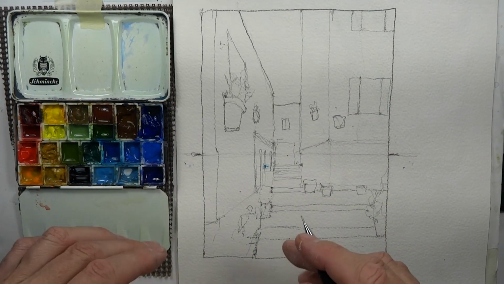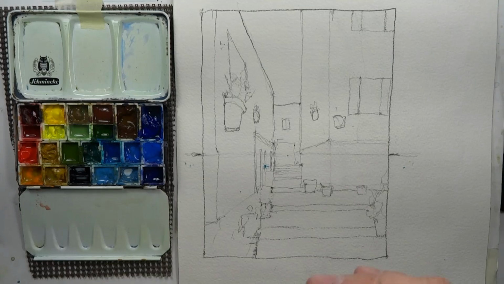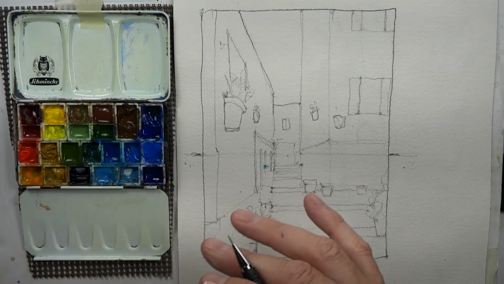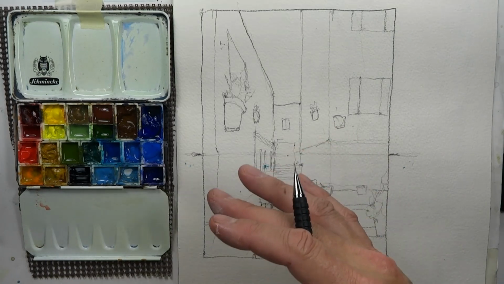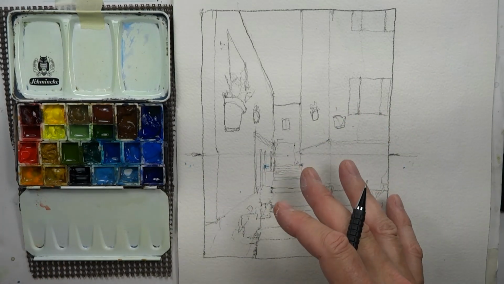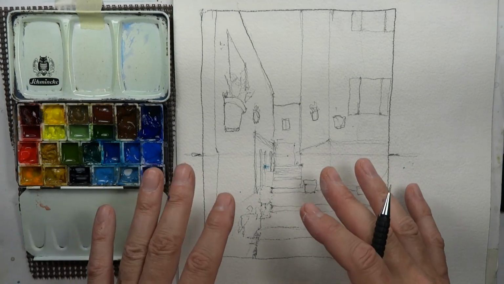Okay, so this is good. So we're pretending we're out in a scene, on location. We don't have much time. Maybe we're with a group of people and we're just allowed to have an hour to do a drawing and a sketch. So we're going to get the essence of what we're seeing here.